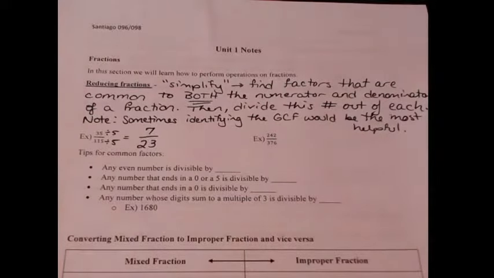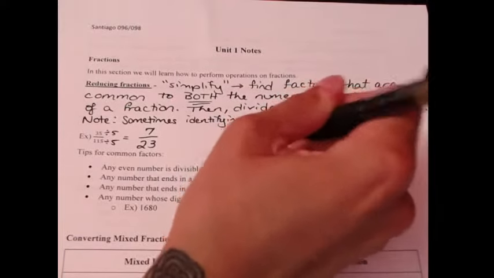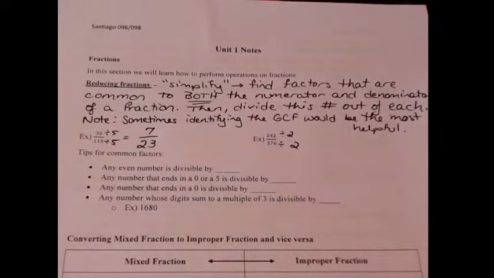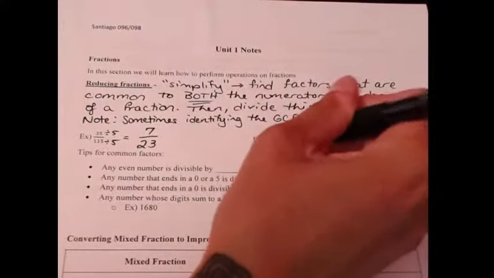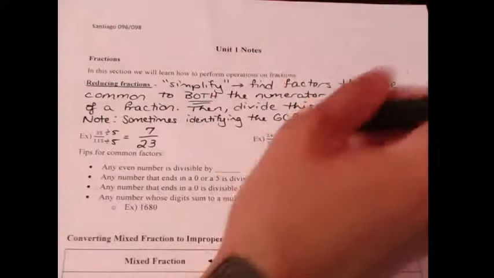Take a look at 242 and 376. What do you think is a factor you can divide out of these two? Yes, Kayla, 2 is correct. We're not going to overthink it. We're going to look at both of those numbers and say, let's divide out a 2 from both. Yes, perfect. Yes, Maria, Hannah, Ethan, Ashanti, excellent. When we divide a 2 out of both, that leaves us with 121 over 188.